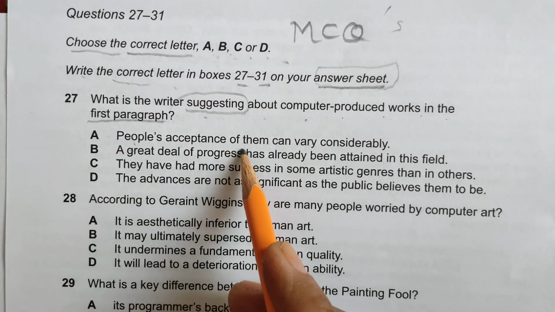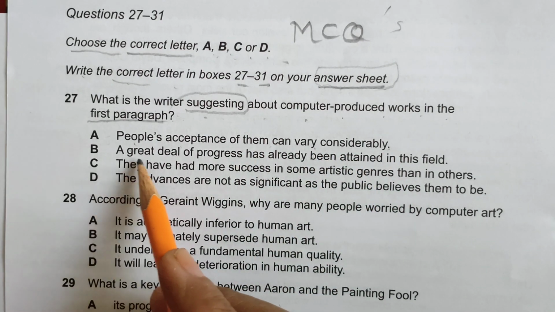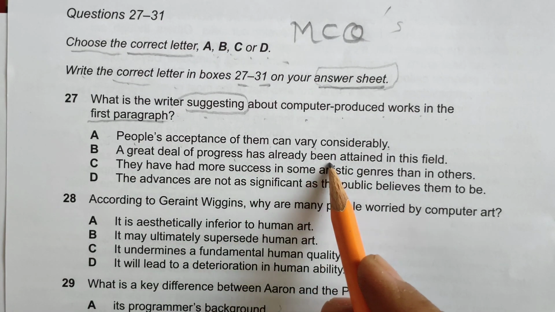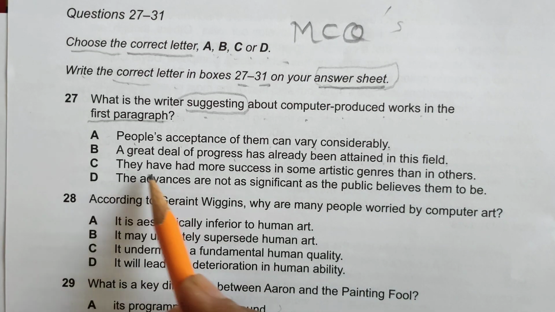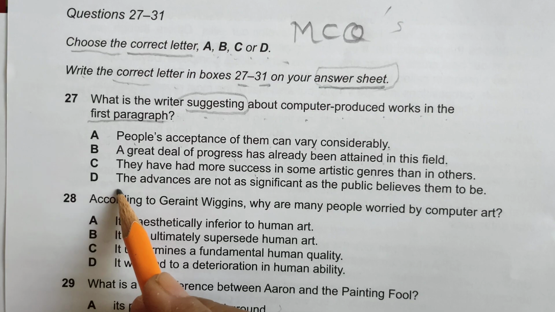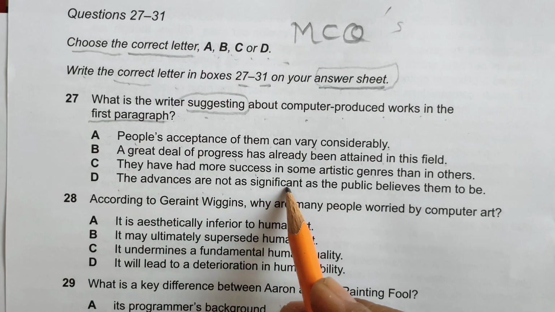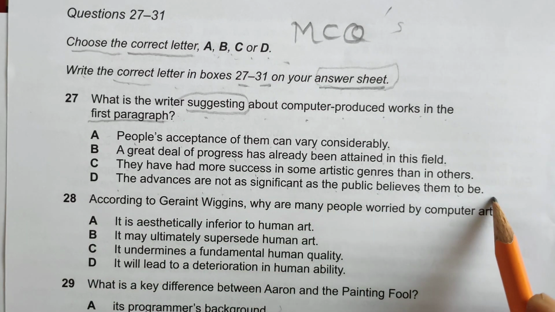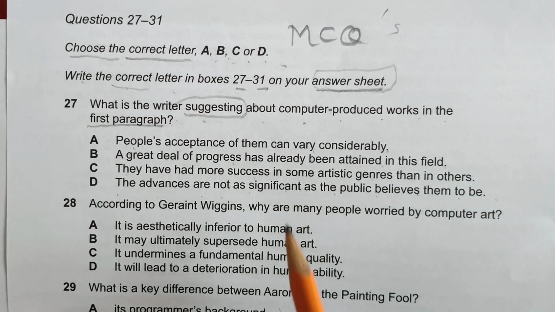People's acceptance of them can vary considerably. A great deal of progress has already been attained in this field. They have had more success in some artistic genres than in others. The advances are not as significant as the public believes them to be. Okay, these are the options here.